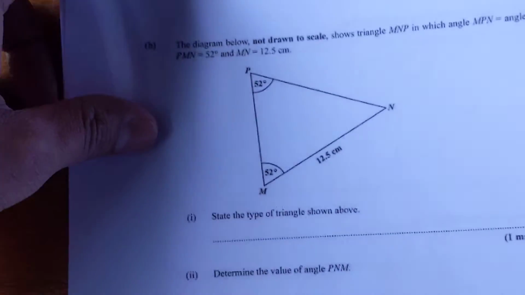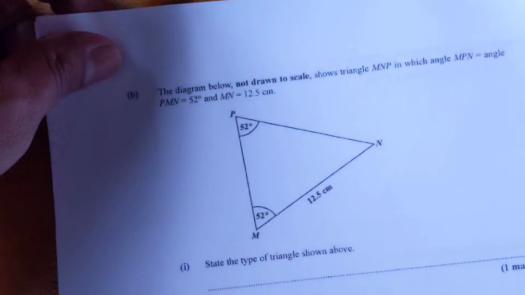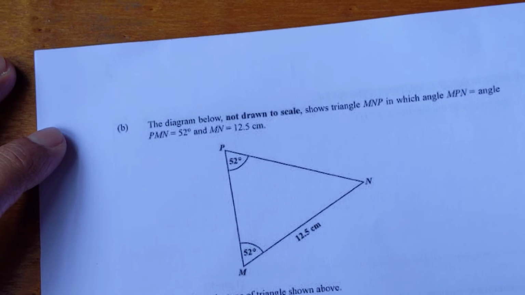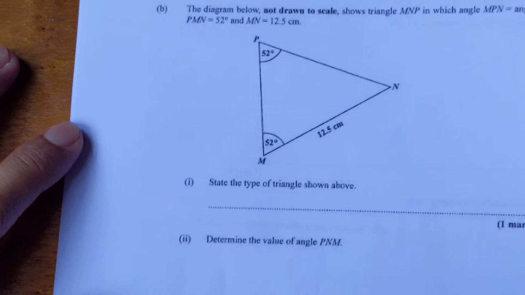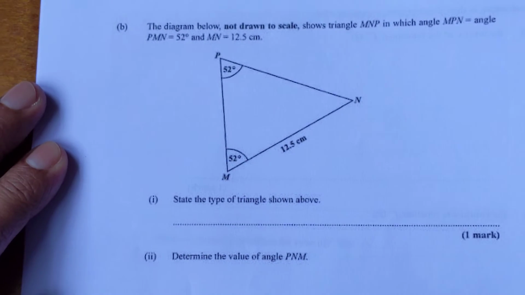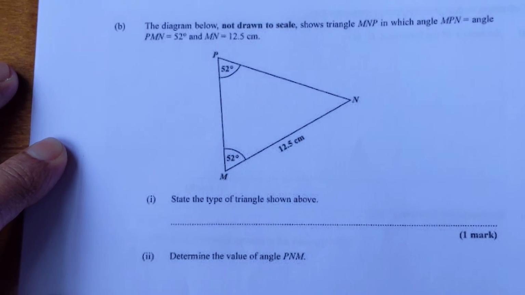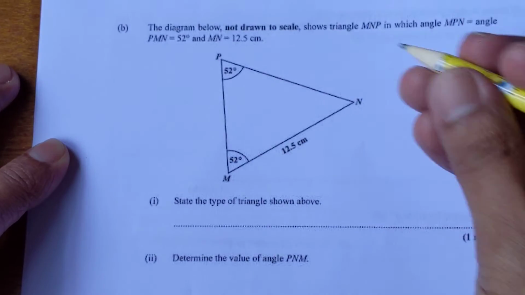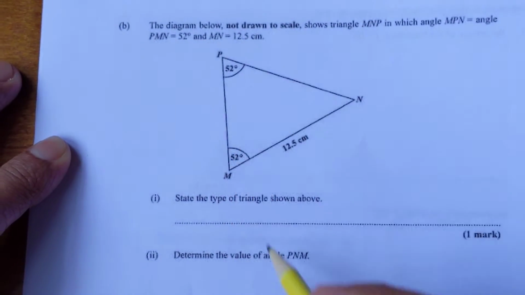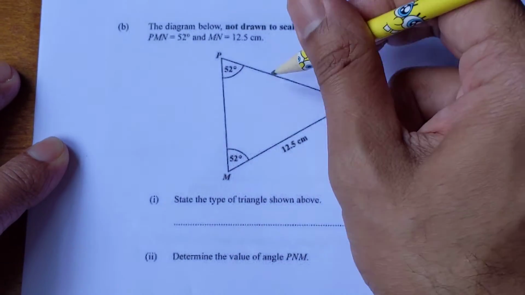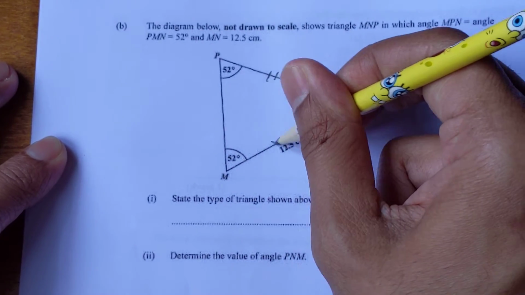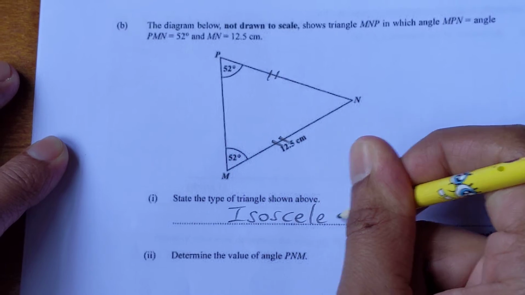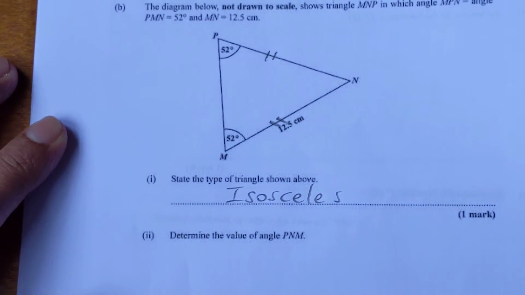Let me see some practice with something else here. Well, this one is more geometry except for the last part. So in this one, get to fit again. The diagram is not drawn to scale and shows triangle MNP, in which angle MPN, you can see those both angles equal. So since 2 angles equal, what type of triangle is this? And again, I could put in the lines to show you that those 2 angles equal. The name of this triangle, where 2 sides equal, is isosceles. So there's an easy 1 mark there to get.